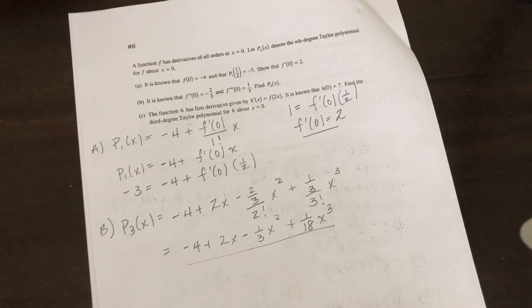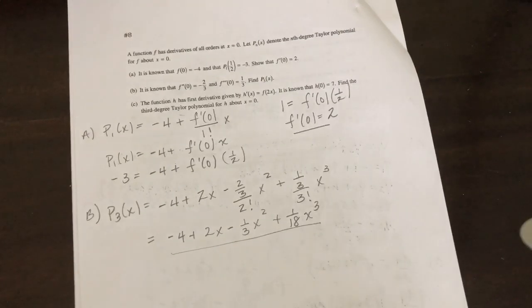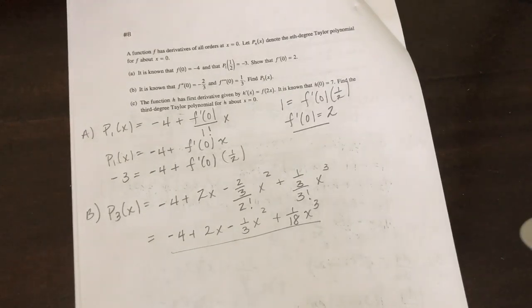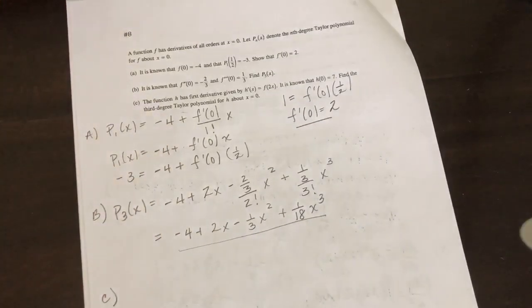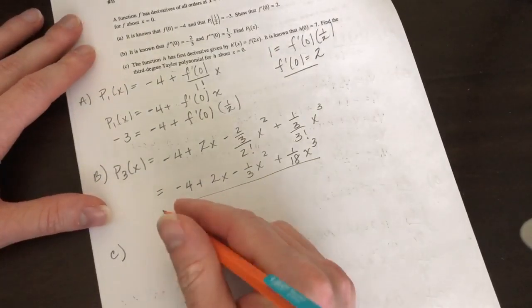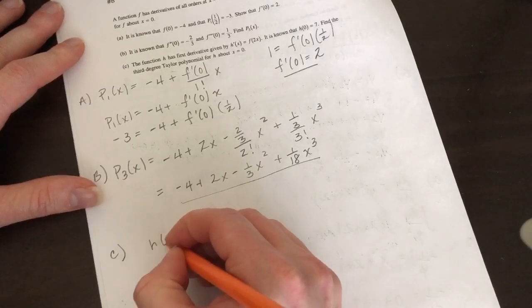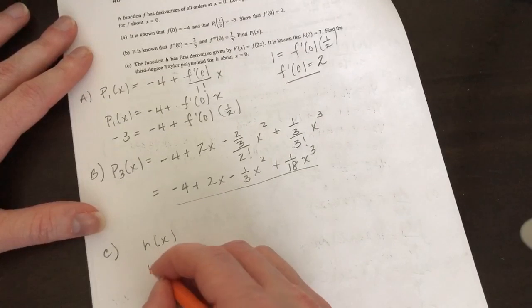Okay, it says let h be the function that is given by the first derivative h prime of x equals f of 2x. It is known that h of 0 is equal to 7. Find the third degree Taylor polynomial for h. Okay, there's two ways to do this. I suggest you do it the way I'm doing. I think it made more sense to me. Okay. So I know that I don't know what h of x is. But I do know what the first derivative is.